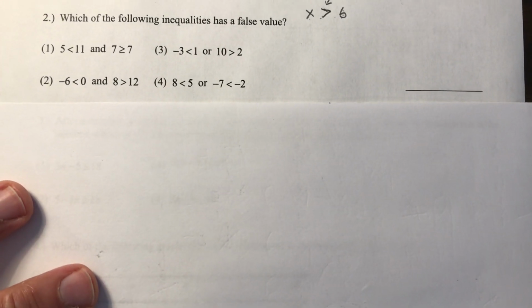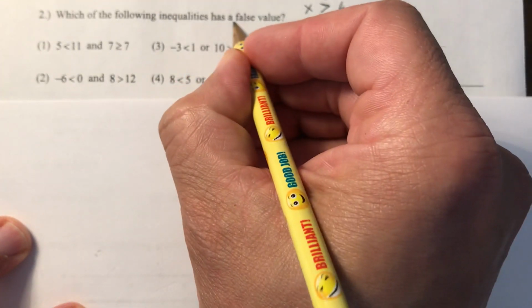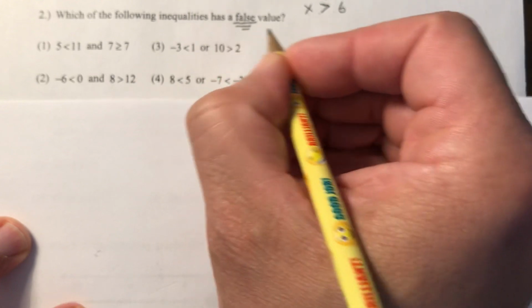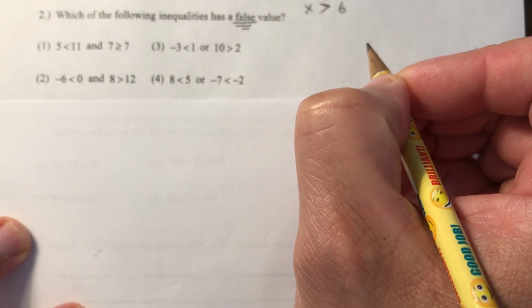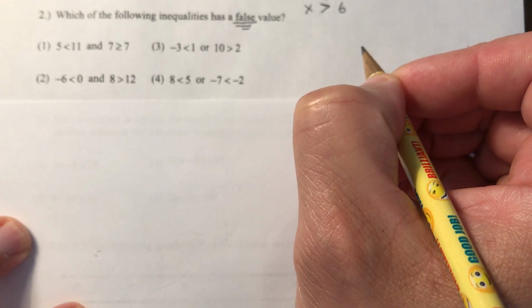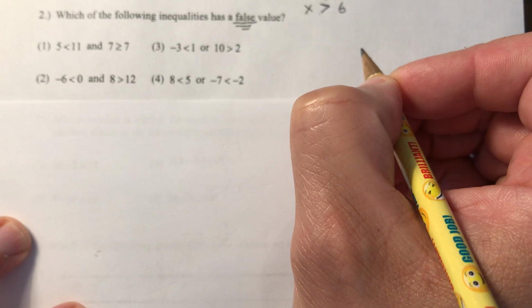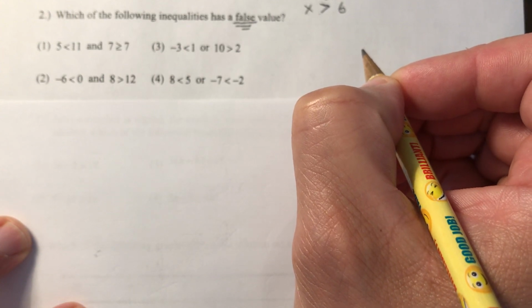Here we go. And just a quick reminder, we're looking for a false value. Watch out for that. And remember, for the word and, everything has to be true, and that will give you a true. For the word or, if you have just one thing true, you'll get a true. Otherwise, false. So let's go through.